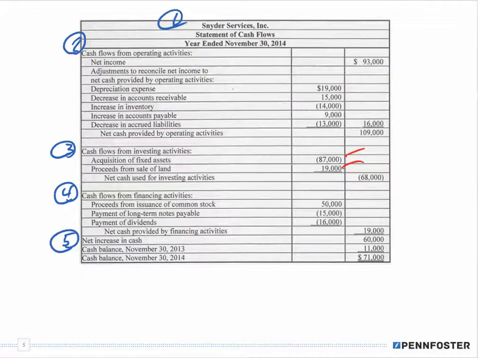So the total of those 2 is a negative 68,000. Now remember, negative 68 because for the acquisition of the fixed assets, we're paying for the fixed assets. We're decreasing our cash. And the proceeds from the land, when we sell the land, we don't have any gain or loss, but we're selling the land, so we're getting cash. So we end up with a decrease in our cash from our investing activities.